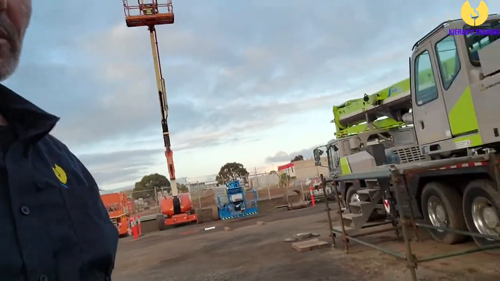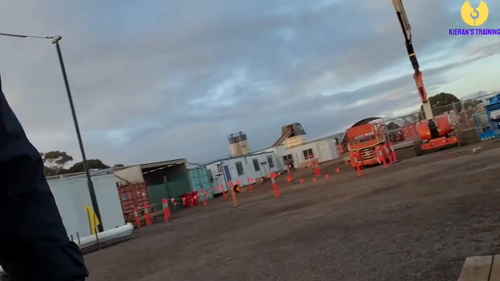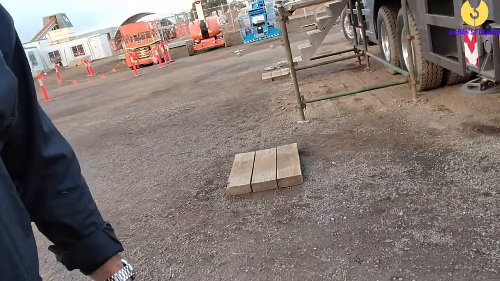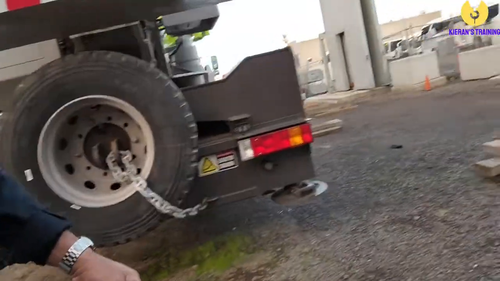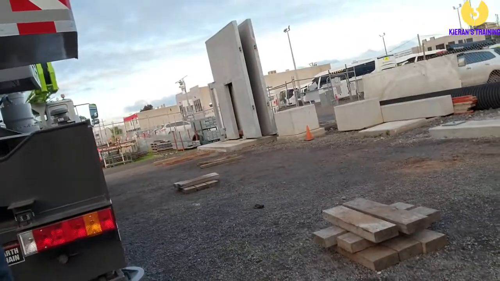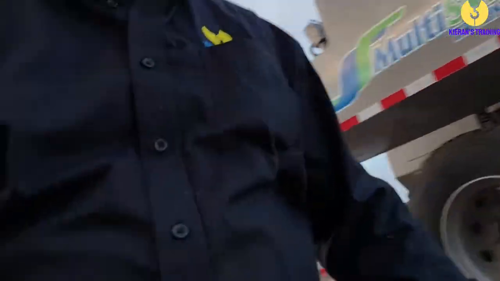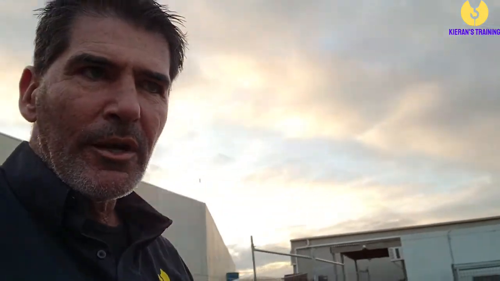Down here we've got the timbers at one level, and over here we've got our timbers stacked 3 high, and that's to allow for that uneven ground so I can get the crane nice and level. Also look for any unstable ground, any sloping ground. Make sure you try and cover your ground conditions pretty well.